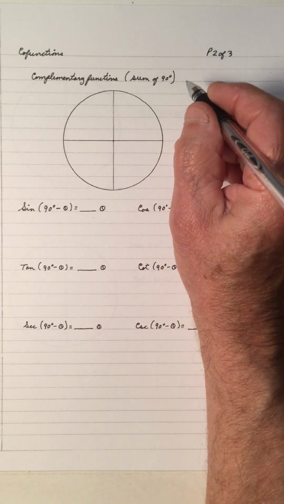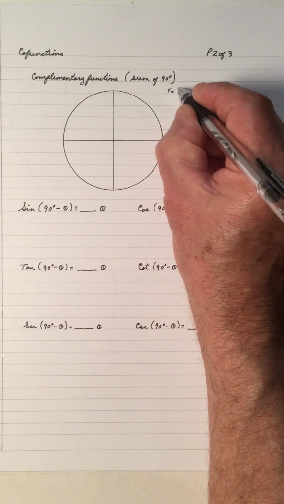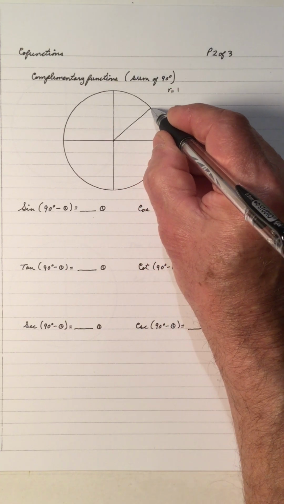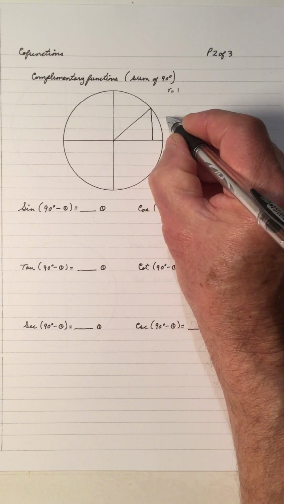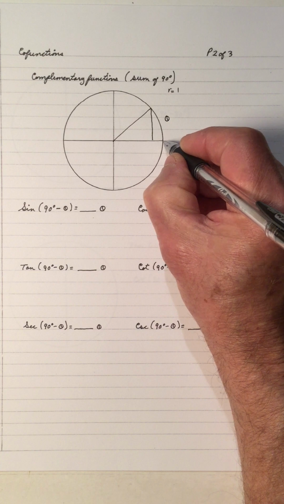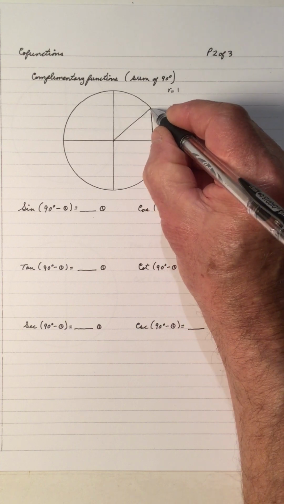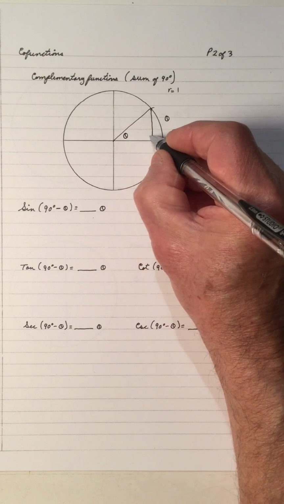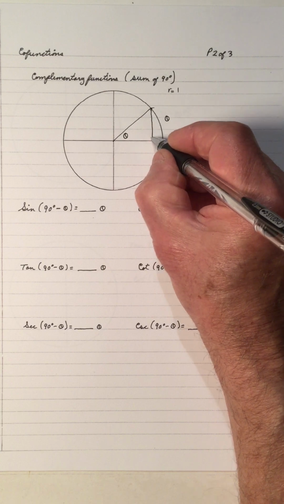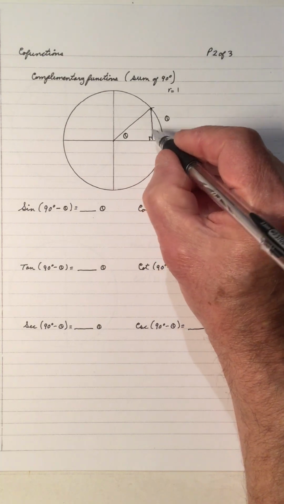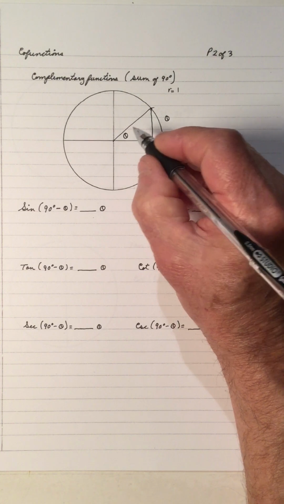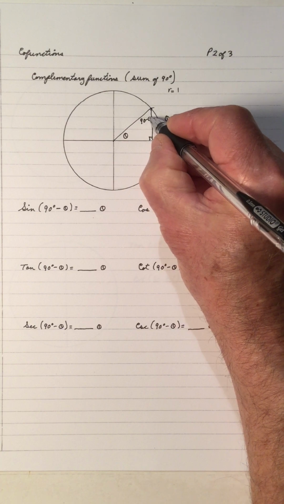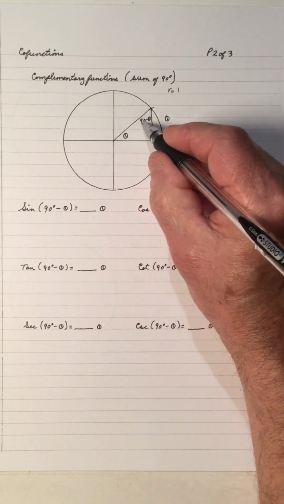So let's use a unit circle whose radius is 1, and let's draw a right triangle in the first quadrant. So this rotation here is theta, from here to here. So the central angle is theta. So drop a perpendicular from this point down here. That means if this is a right angle and this is theta, this angle here must be 90 minus theta, because the two of these angles are complementary.